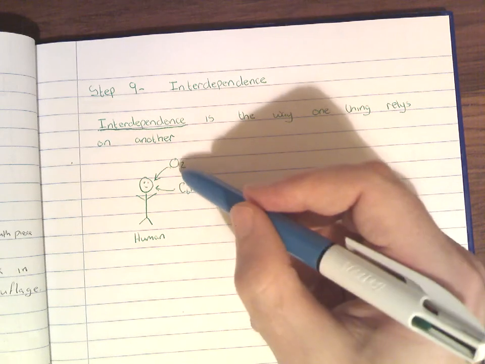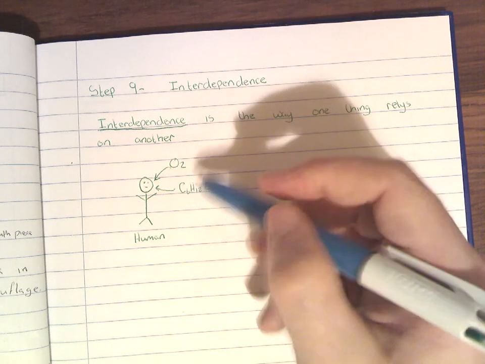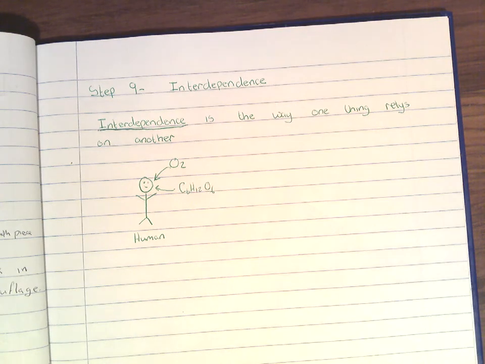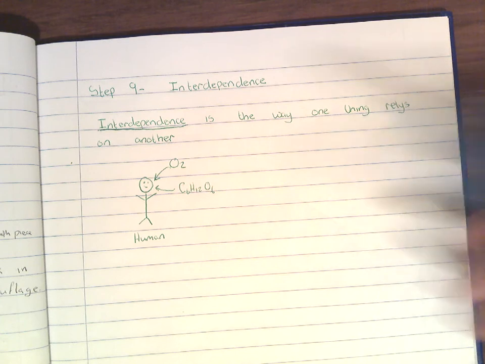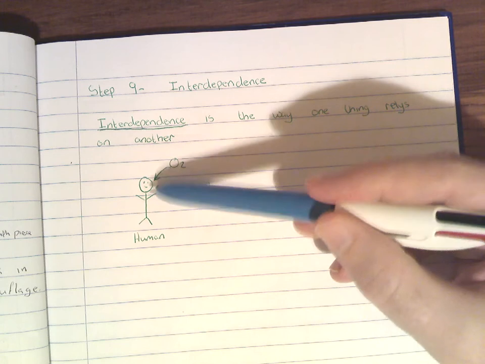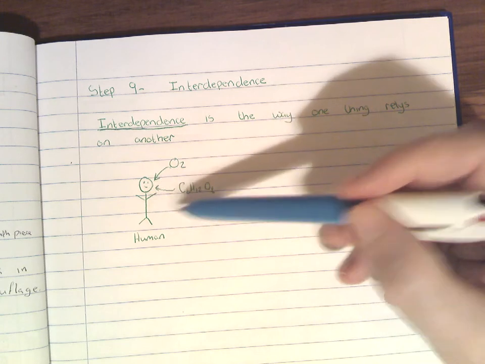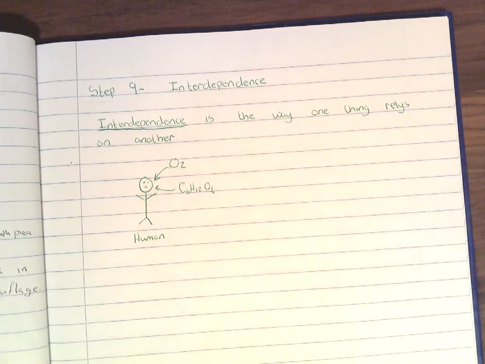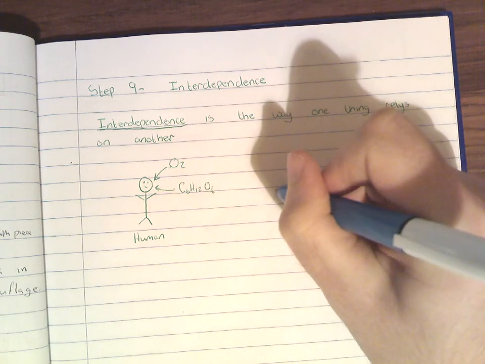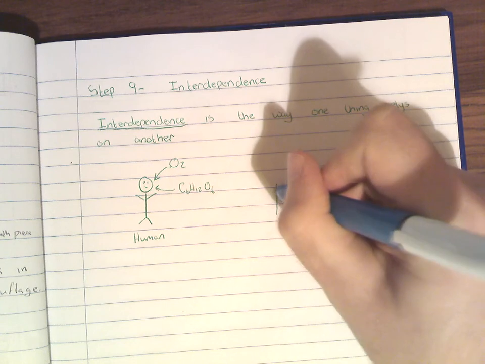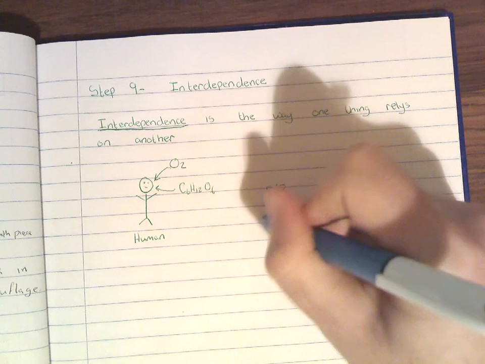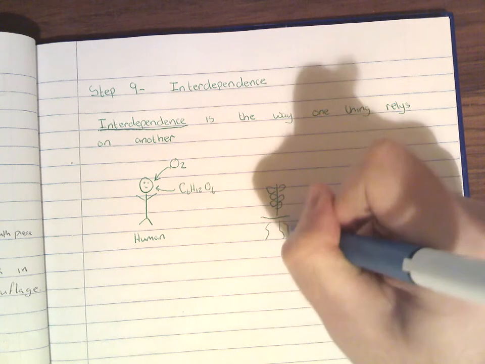So where does this food come from? So we need oxygen and we need glucose, for example, for us to survive, in order for us to get energy, in order for us to keep our bodies functioning. But where do we get this from? So if we take plants then, for example, so here's our plant. So we have a plant here, imagine it's the ground, and it has a root structure.